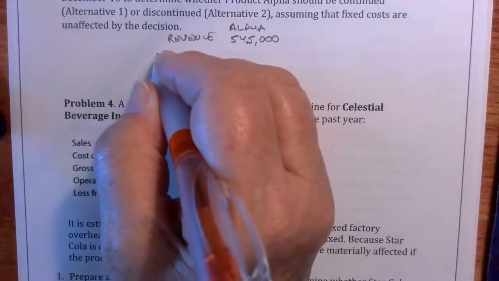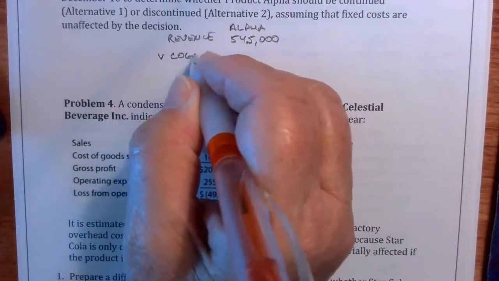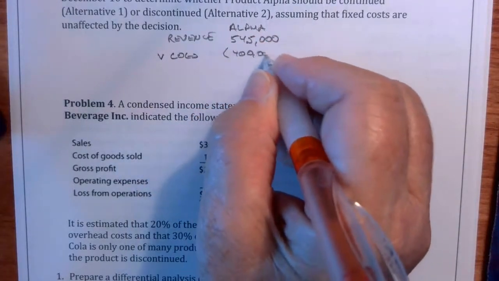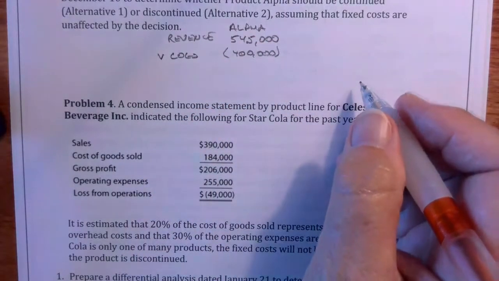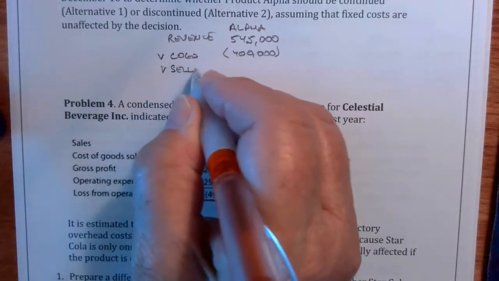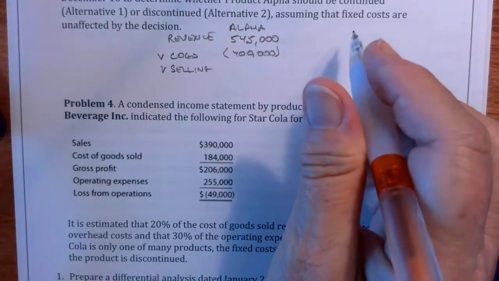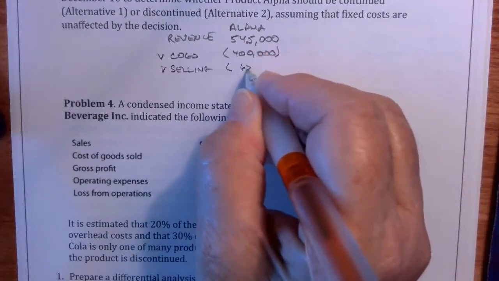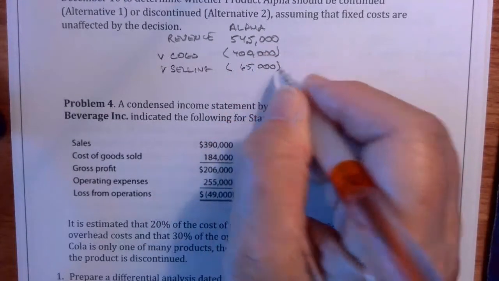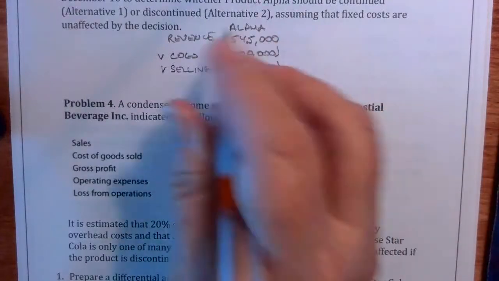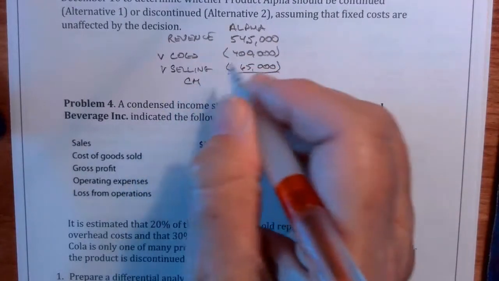Cost of goods sold, variable cost of goods sold of 400,000. Okay, variable selling expenses, 65,000. So let's stop here and give ourselves a contribution margin.